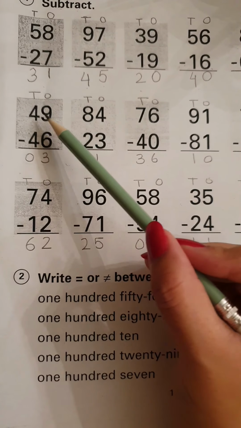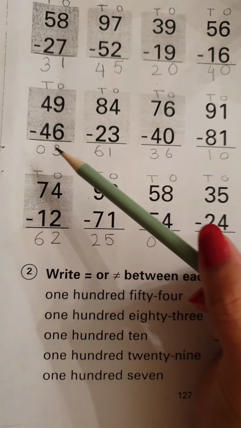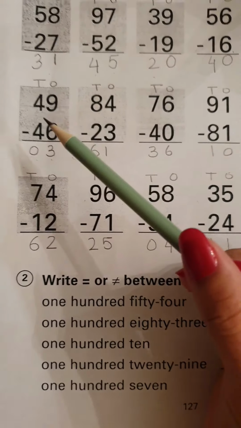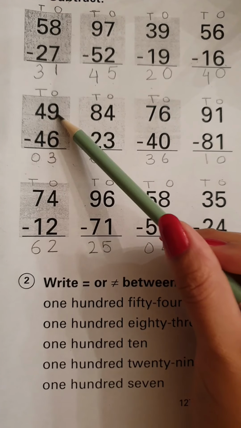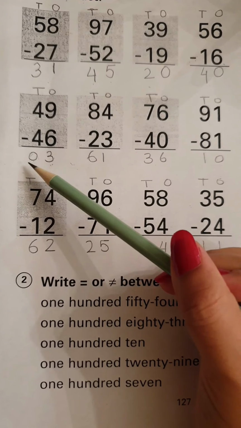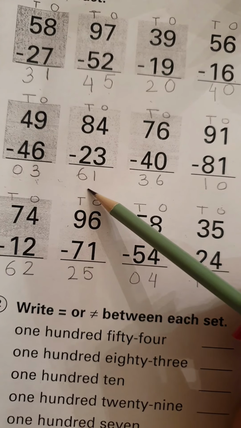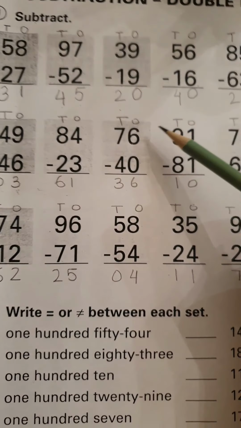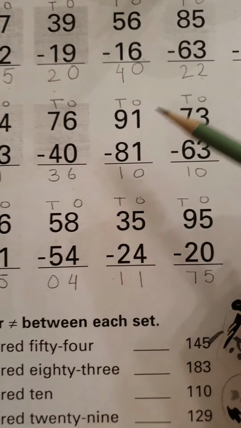It says 49 minus 46 is equal to 3. Okay, because 4 minus 4 is 0, so I have written 0, and 9 minus 6 is 3, so my answer is 3. Now let's move on. 84 minus 23 is equal to 61. 76 minus 40 is equal to 36.